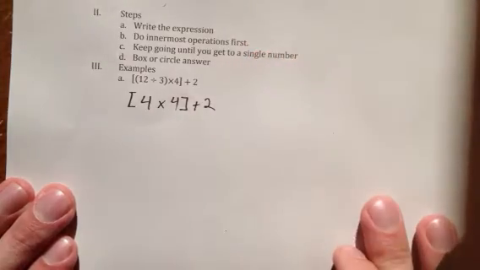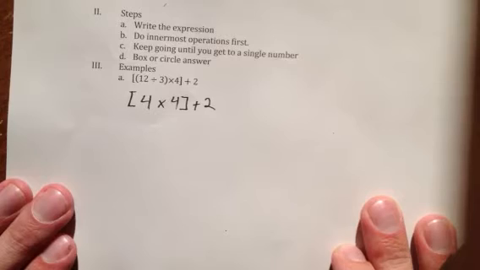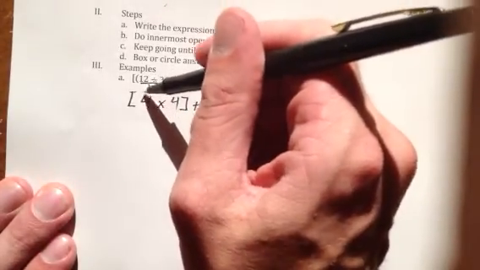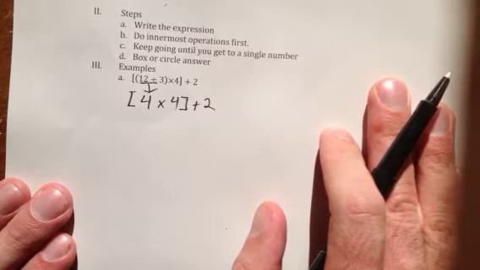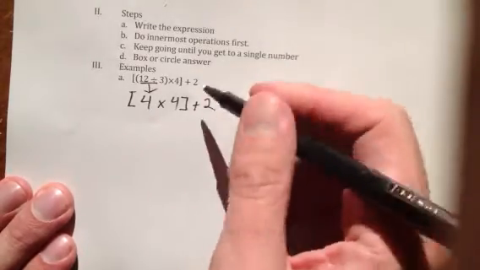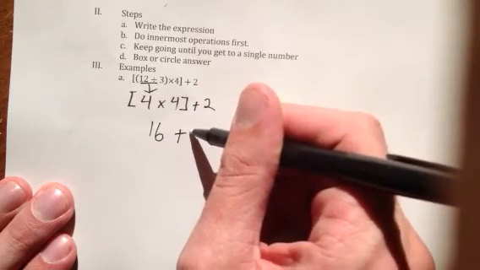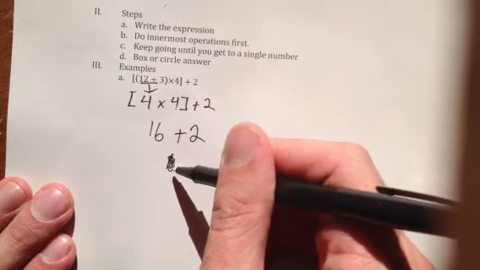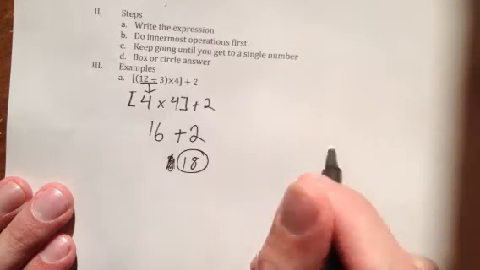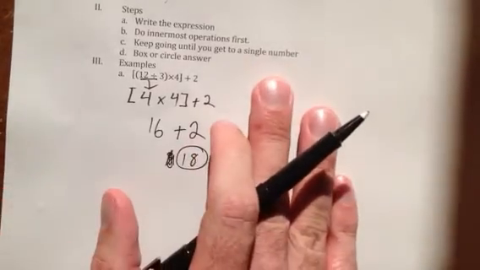The key is, once you've done every operation inside of a particular set of symbols of inclusion, you don't have to rewrite those symbols anymore. So I reduced the 12 divided by 3 to a single 4, and then I don't need to write the parentheses around that 4 anymore because I just did the operation. Next, I've still got 4 times 4 inside of symbols of inclusion, so I'll do that next. And all I have left is 16 plus 2, which is 18. Circle my answer. Hooray!